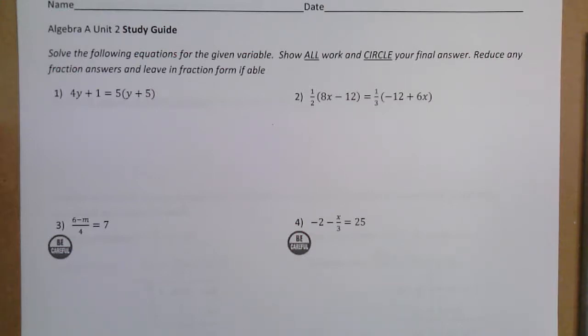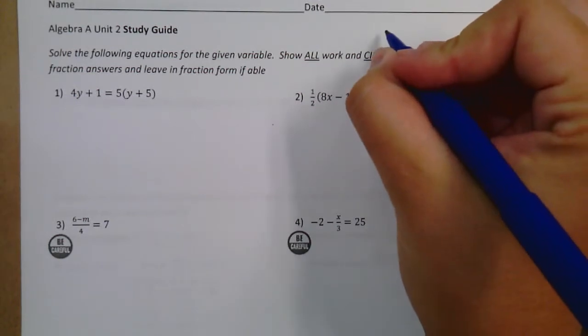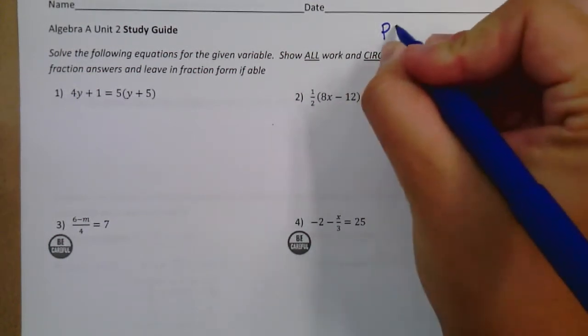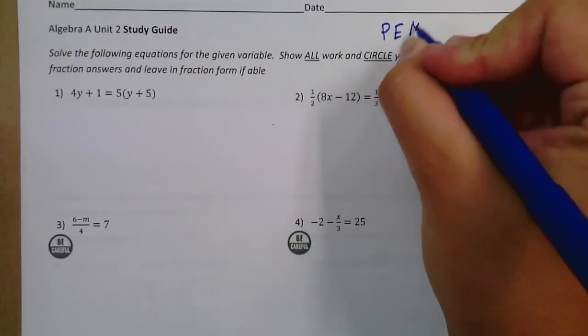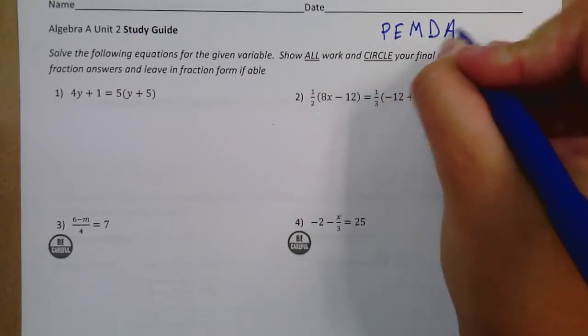Hello everyone. Today we are going to be going through the Algebra A Unit 2 study guide. The test again is coming up, so we want to make sure that we are well prepared and familiar with all of the order of operation rules. Again, this unit's going to have a lot of PEMDAS in it, so make sure that you review that before the test. Please excuse my dear Aunt Sally.